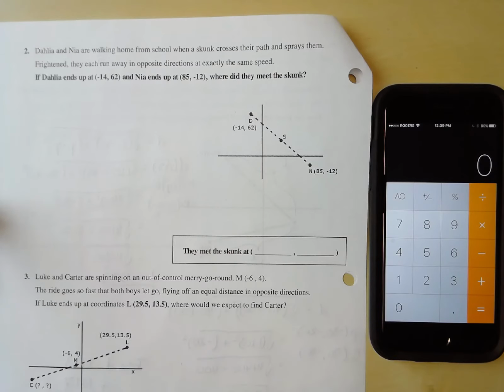Hey, we're looking at number 2. We got Dahlia and Nia this time, who are walking home from school when a skunk crosses their path and sprays them. Yuck. Frightened, they each run away in opposite directions at exactly the same speed.